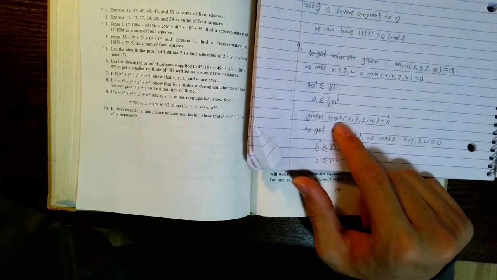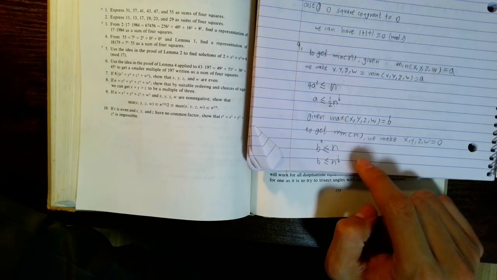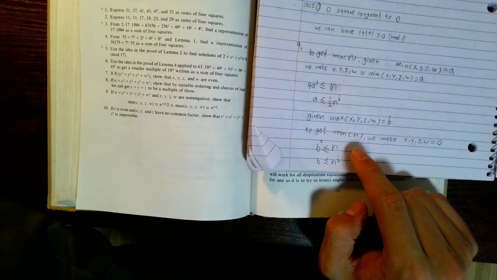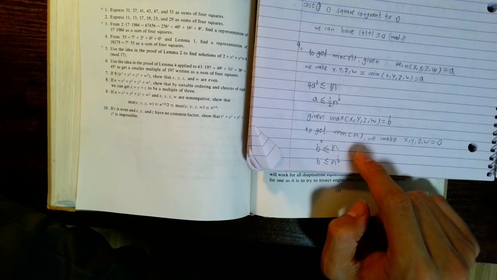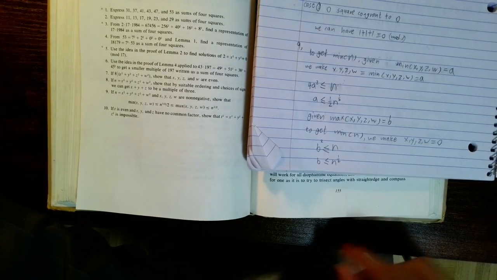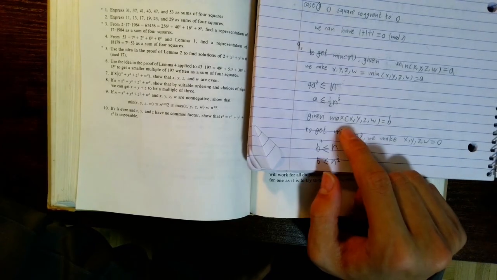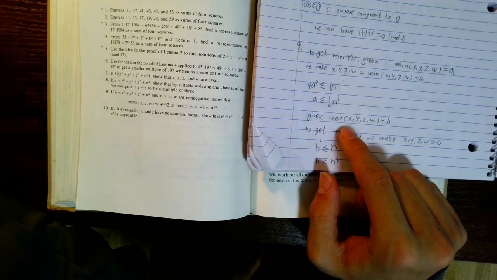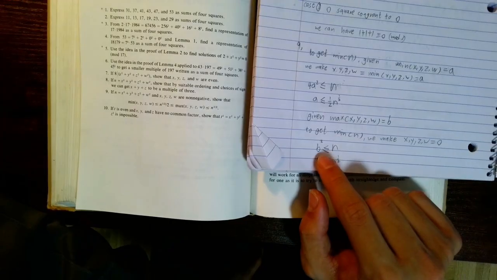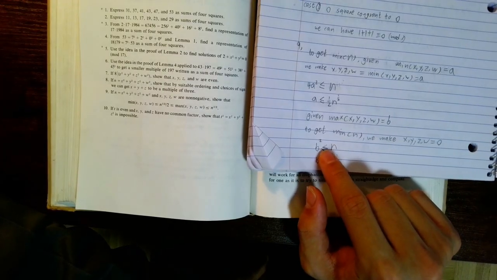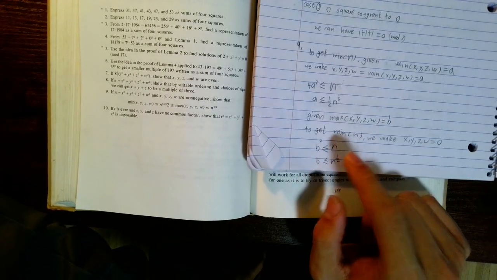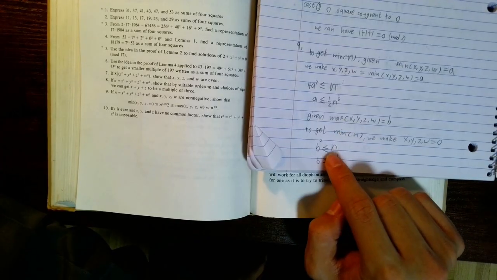Suppose the maximum value is fixed, then to get the minimum value of n, we're going to make all other values equal to 0. Since we have a maximum of b left, the square equals b squared, and n is greater than or equal to that number.